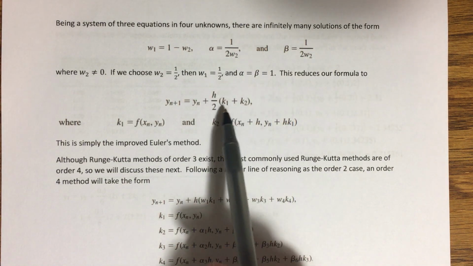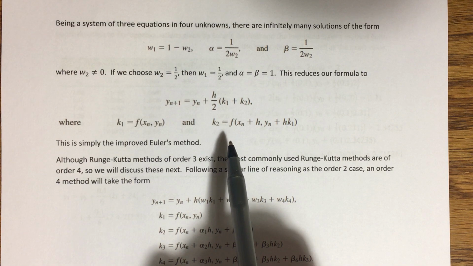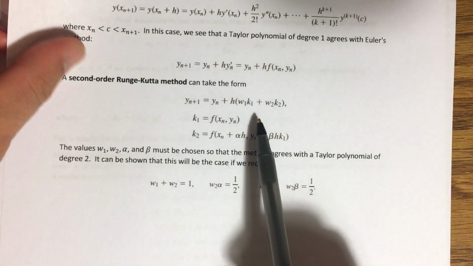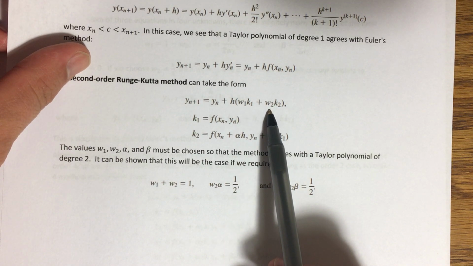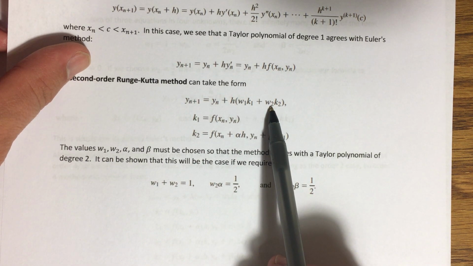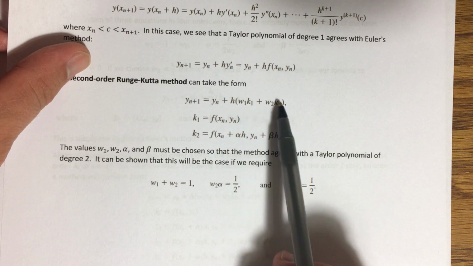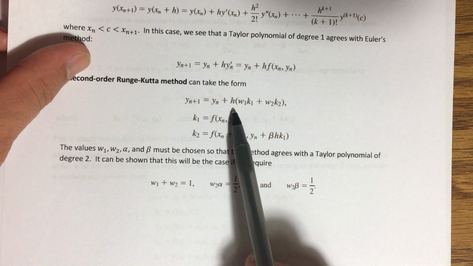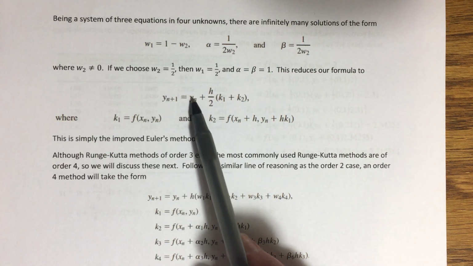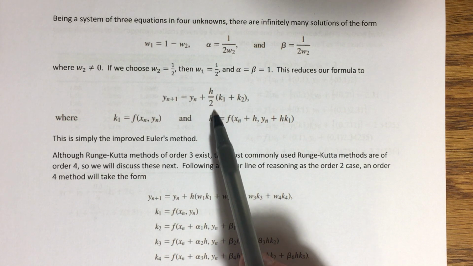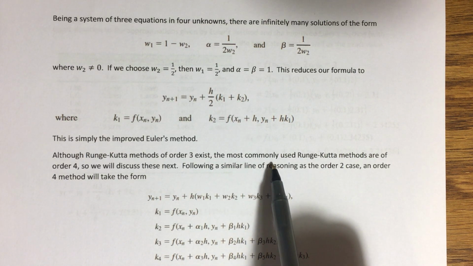What does that look like in our Runge-Kutta method? Well, go back to your recursive formula here. If W1 and W2 are both equal to 1/2, which is what we just determined, then that becomes a 1/2 that both of these terms have in common, and I can factor that out and write that as h over 2. Giving me this, yn plus 1 equals yn plus h over 2 times k1 plus k2.